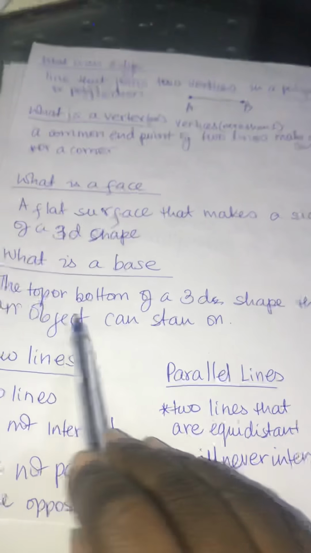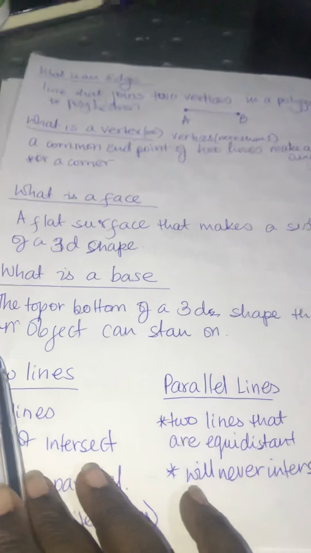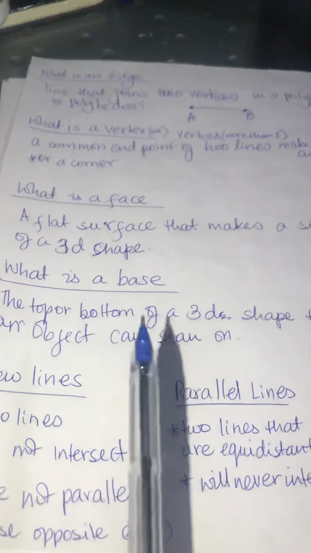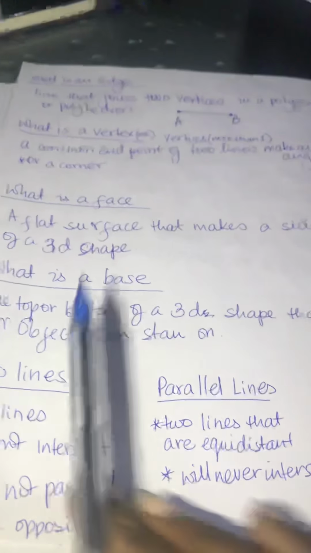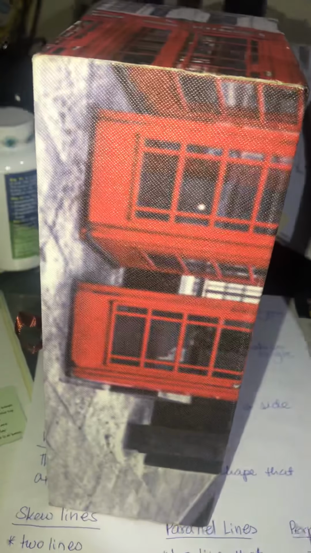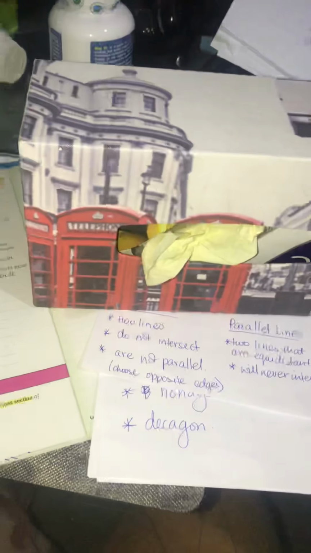What is a base? It is the top or bottom of a 3D shape that an object can stand on. If your object can stand by itself, then this is a base. So my tissue box can stand like that. There is a base. There's another base on top. My tissue box can stand by itself like this. I have a base at the bottom and a base on top.